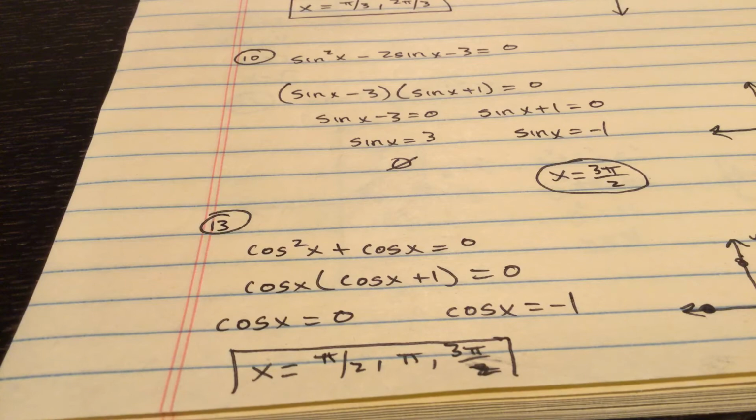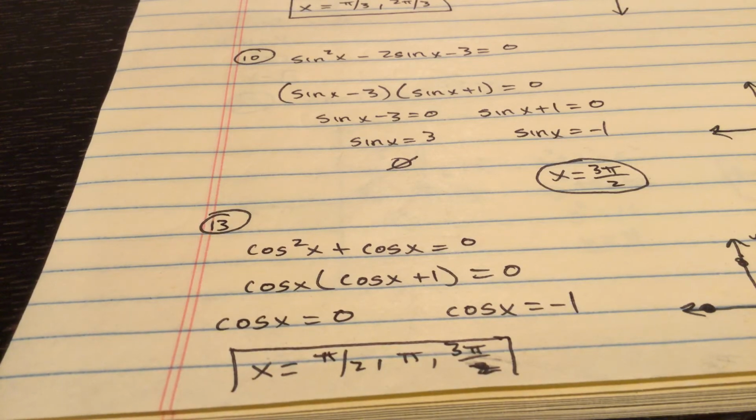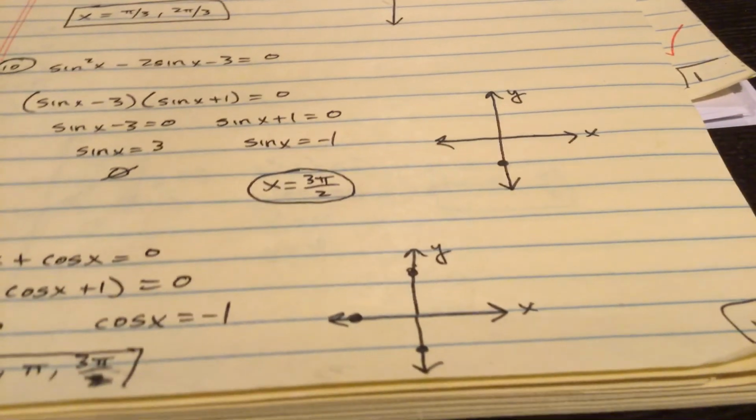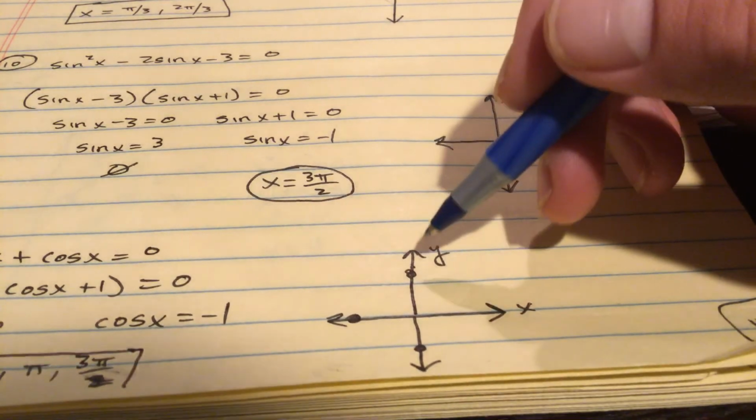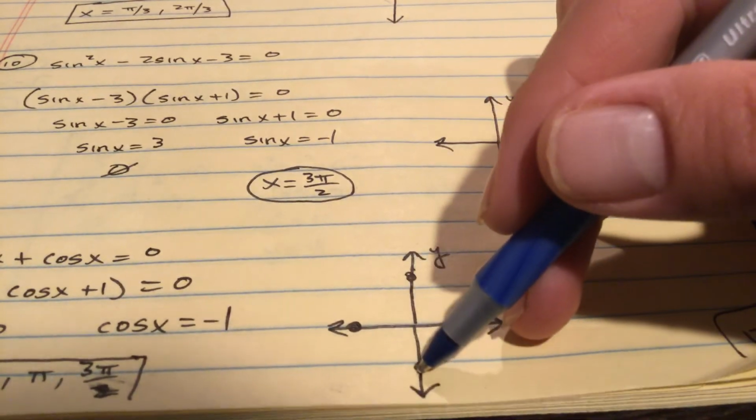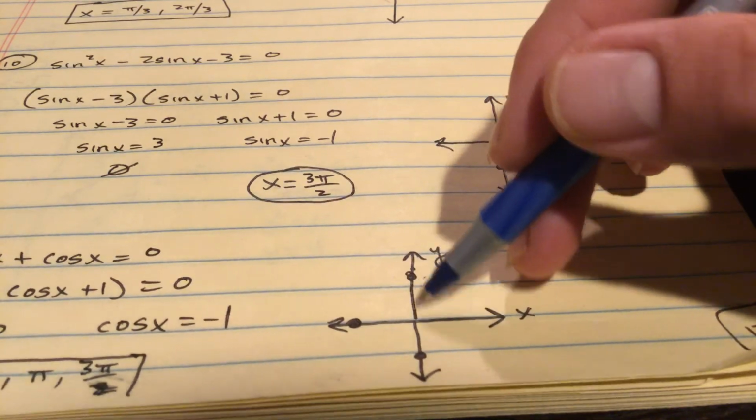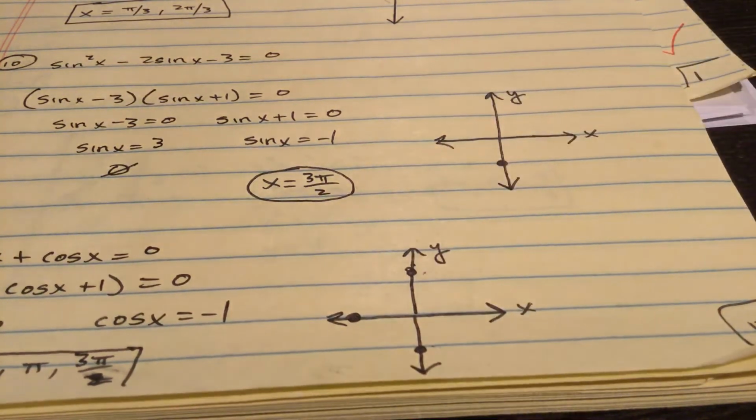When is cosine x 0? So again, cosine is the x value. So when is x 0 on the unit circle? What am I looking at? It's 0 there and there. So at pi over 2 and 3 pi over 2.